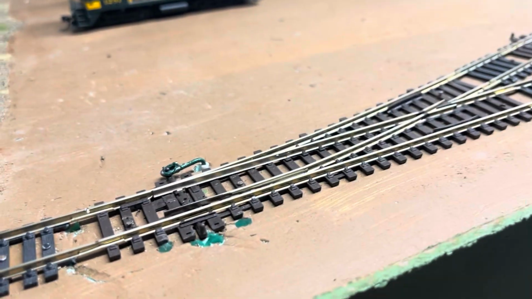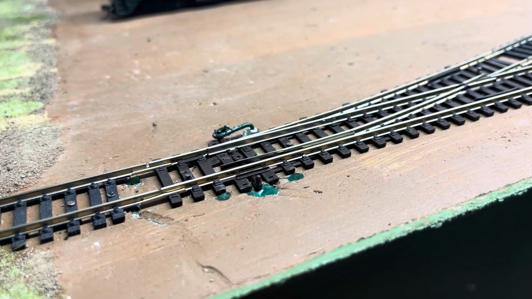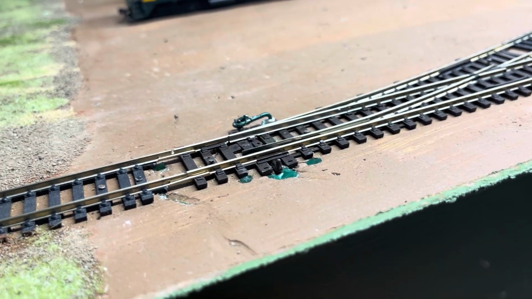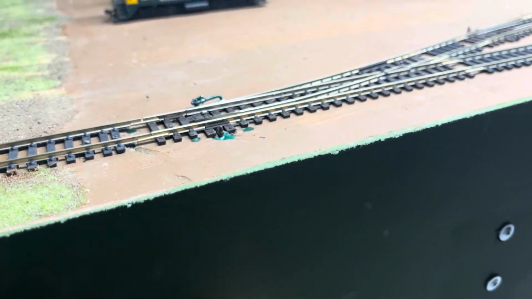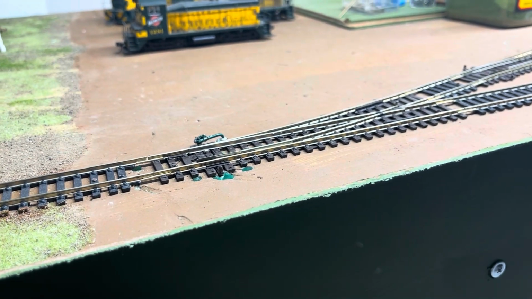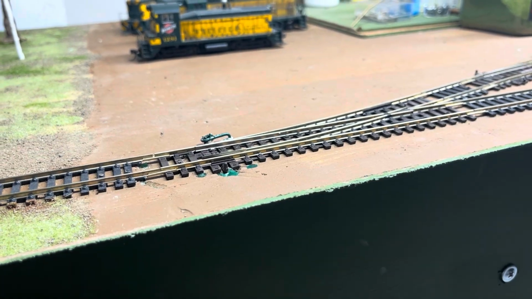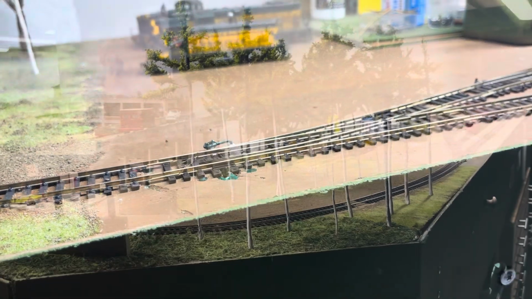I took a dowel rod, drilled a hole in it, ran the angled wire through the dowel rod, ran it back through the fascia, cut it off, and put on a wooden knob, and you pull and push. It works. So we're gonna see if I can figure out a little better way to do that, and we're gonna do that with the entire layout over time.